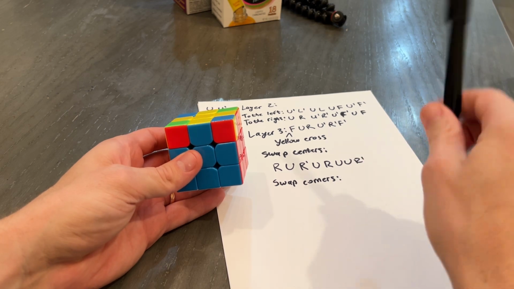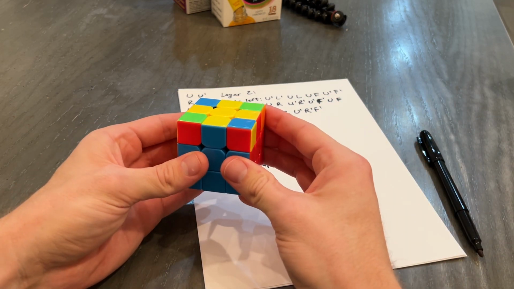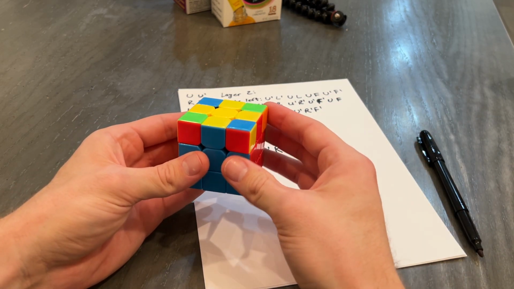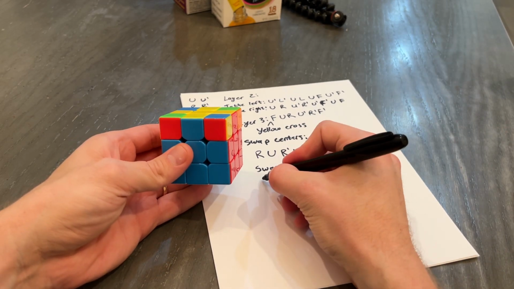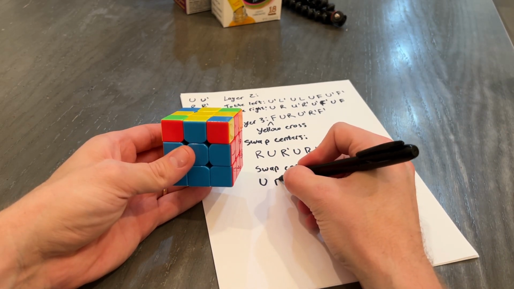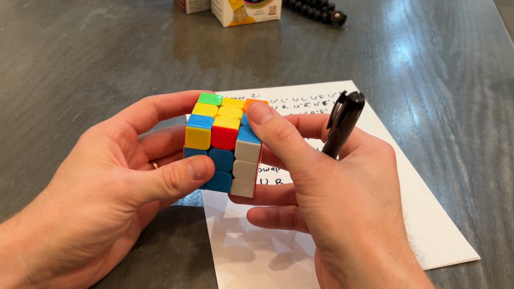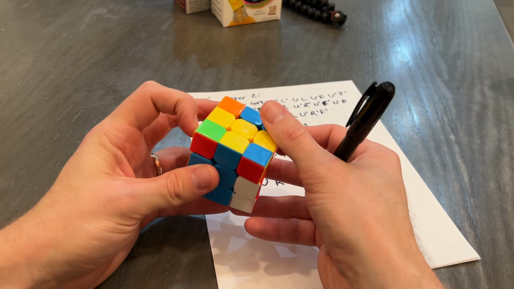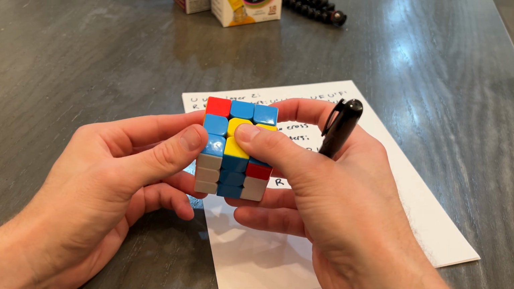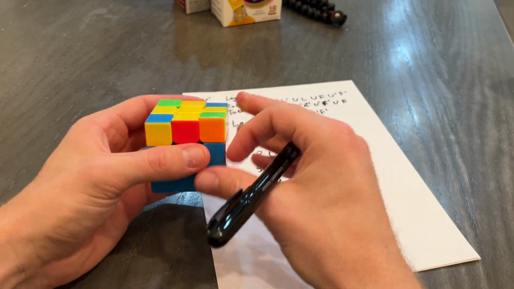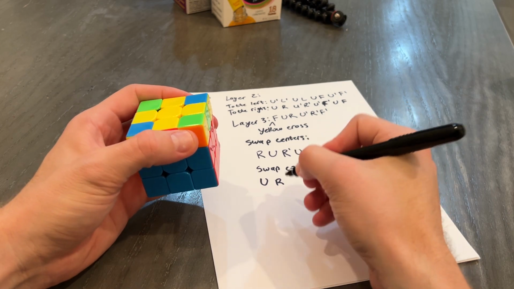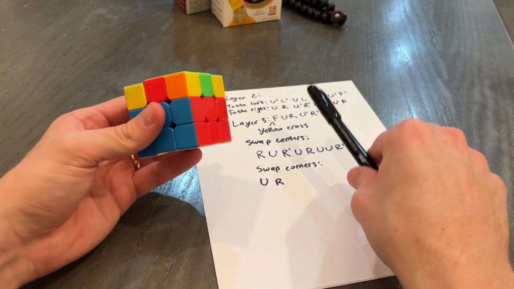Swapping corners is U, so it's U, R, then the U. Okay, so it's U, R, or wait, is it U? Right.